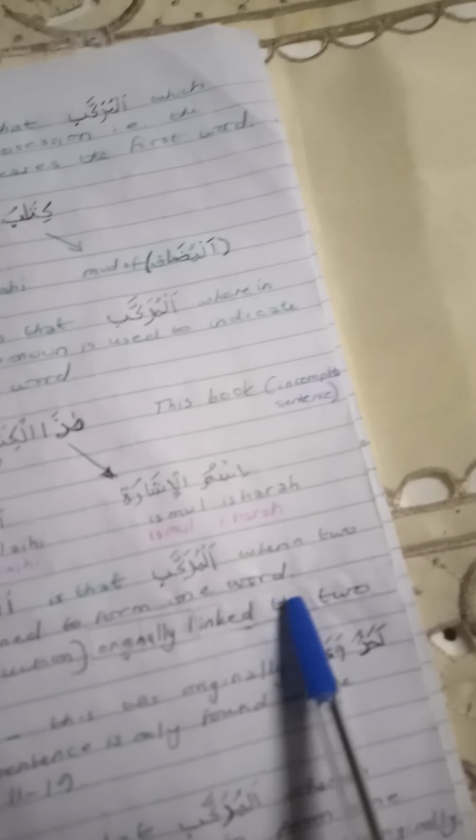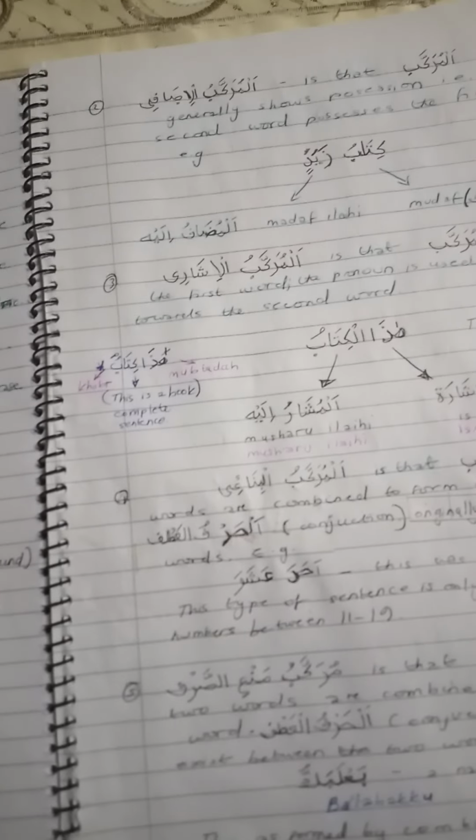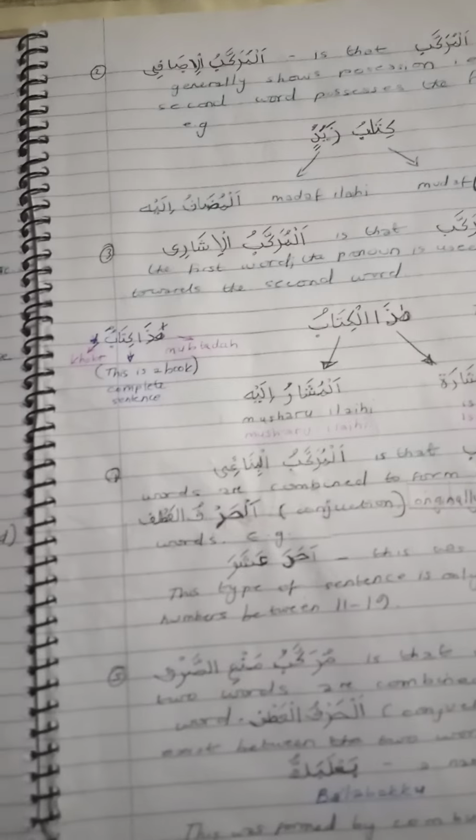So al-murakkabul bina'i is that murakkab wherein two words are combined to form one word. So al-harful ataf is a conjunction which originally linked the two words. So this type of sentence is where you have two words, and these two words combine to form one word.